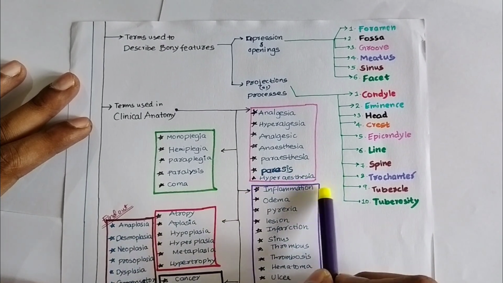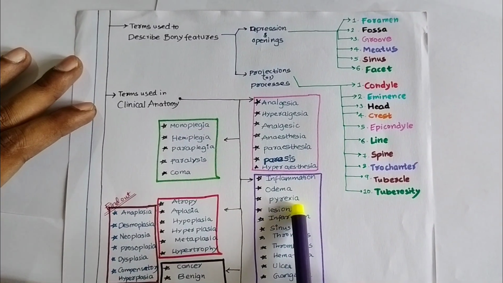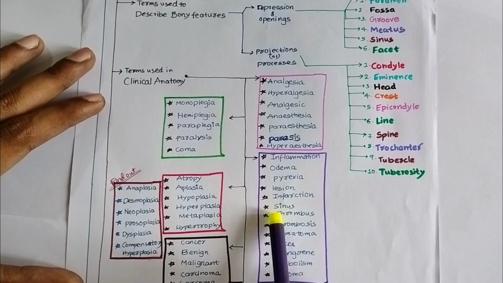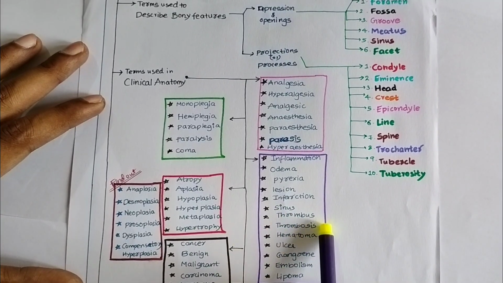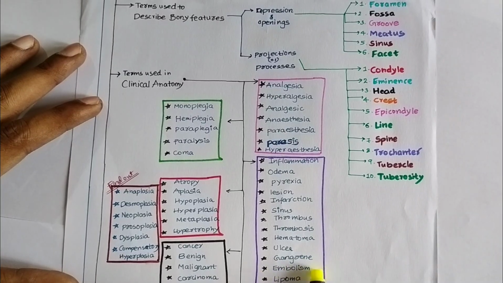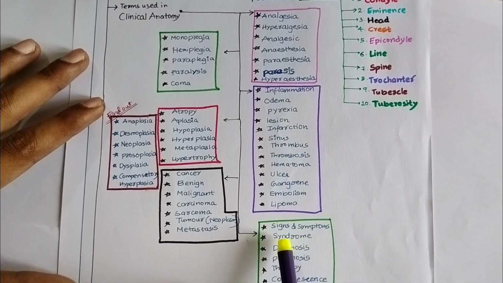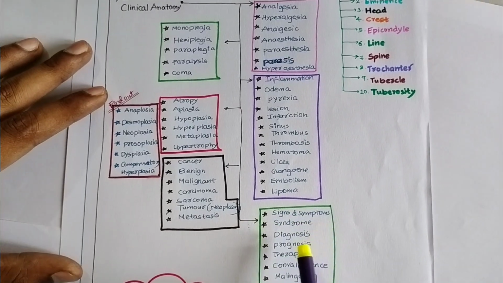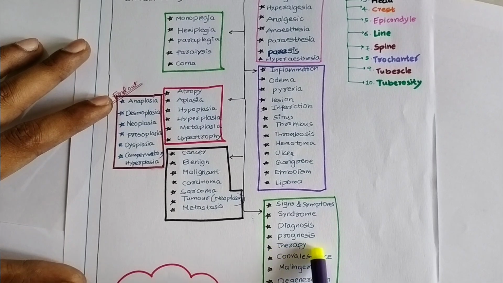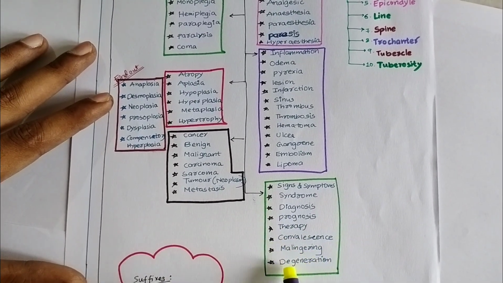And inflammation, edema, pyrexia, lesion, infarction, sinus, thrombosis, hematoma, ulcer, gangrene, embolism, lipoma. And signs, symptoms, syndrome. What is syndrome? Like diagnosis, prognosis, therapy, convalescence, malingering, degeneration.